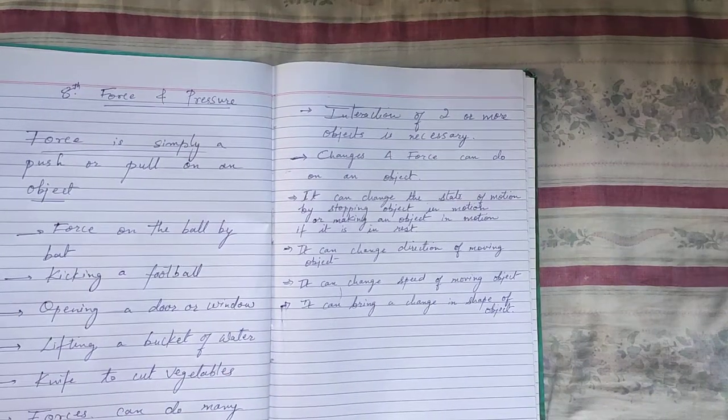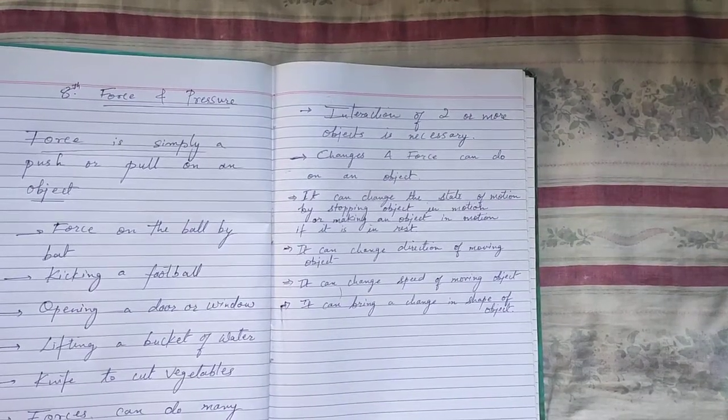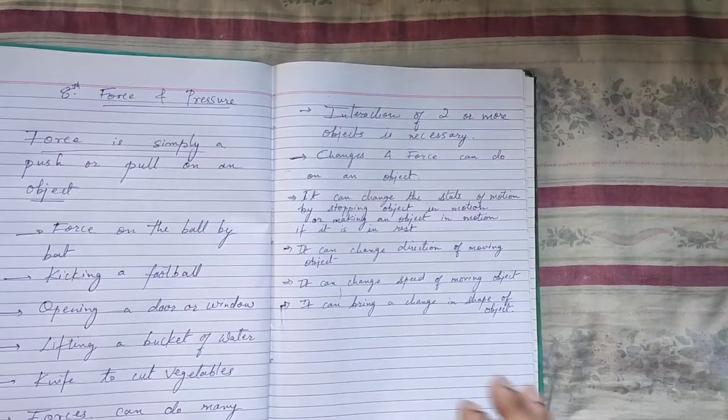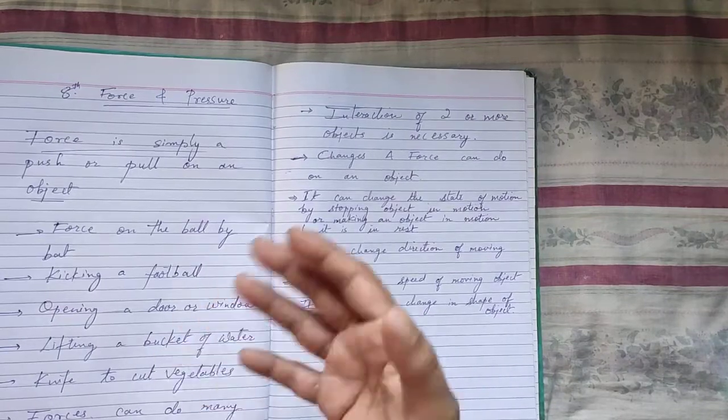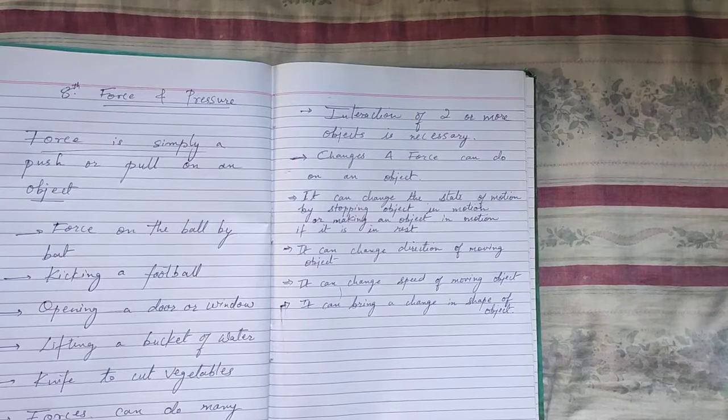For example, if we need to push a vehicle or an object, let's say a box or a table, and we want to change its position, we have to interact with it in one way or another, either by using our hands or by using a rope. If we want to pull something, we can either use a rope or directly use our hands. But in any case, we have to interact with the object. Interaction is necessary. So that is the first and foremost thing.